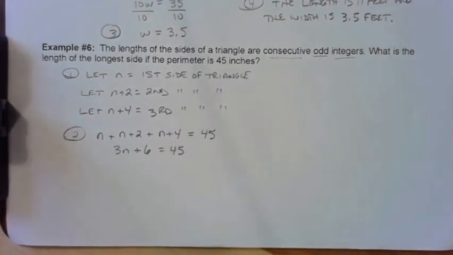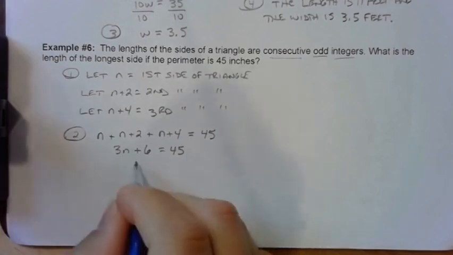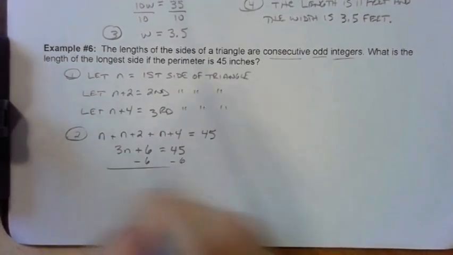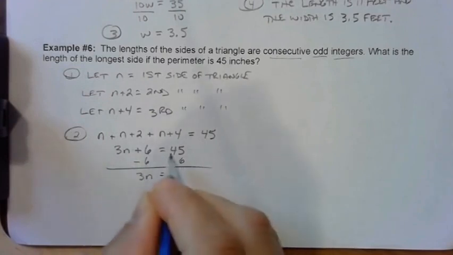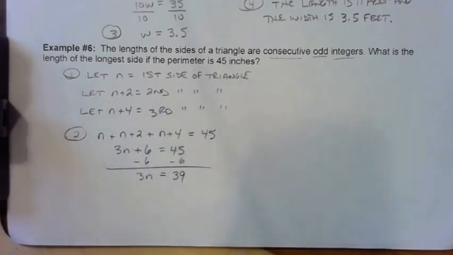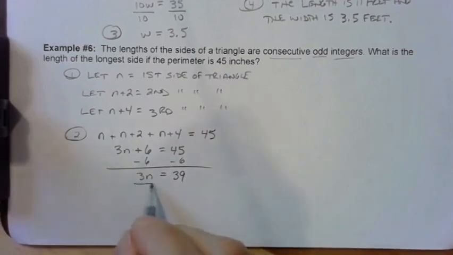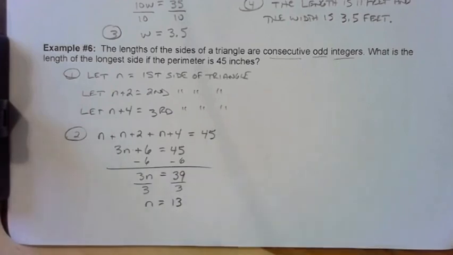All right, let's solve the two-step equation. We'll isolate 3n on the left by subtracting 6 from each side. All right, 6 minus 6 is 0, so 3n equals 45 minus 6, which is 39. And now if we divide each side by 3, that means that n is going to be 13. Okay, so that's the third thing we had to do, figure out the value of n. And now let's see if we can get the 3 side lengths of the triangle.